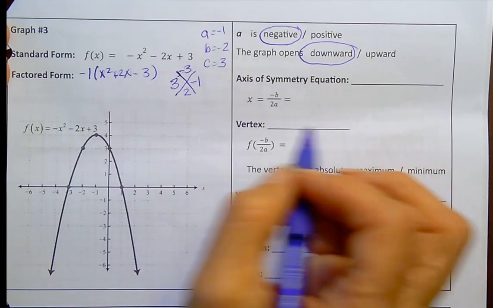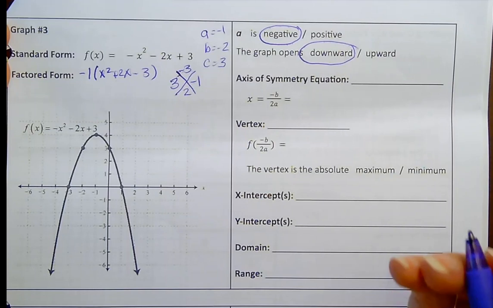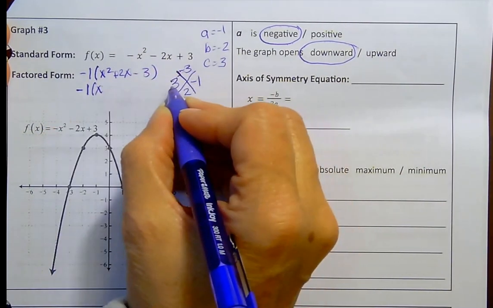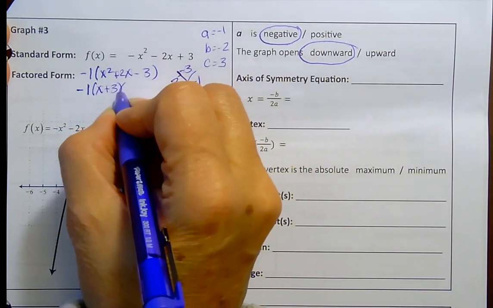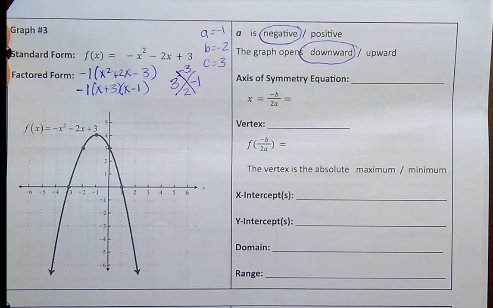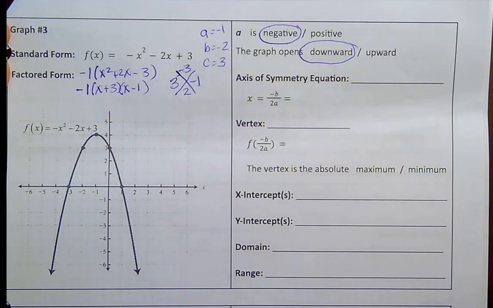And because the leading coefficient of the trinomial in the parentheses is just 1, I know that I can rewrite this as -1 times x plus 3 times x minus 1. I used my magic numbers. Okay, in our last video I told you, sneak preview, these binomial factors give us a hint about our x-intercepts.